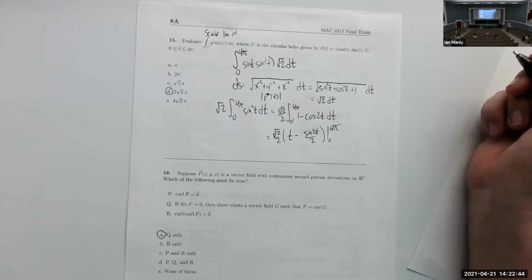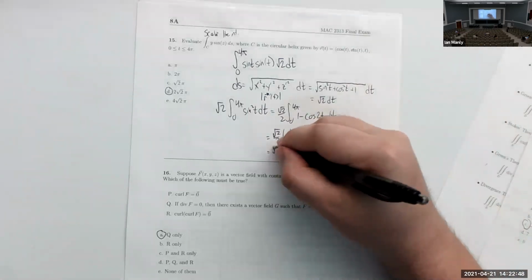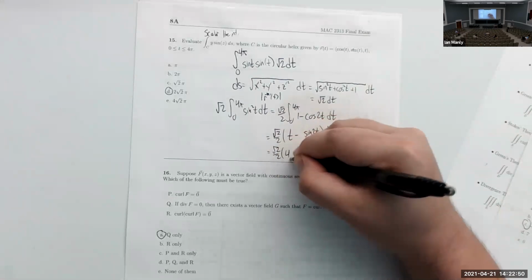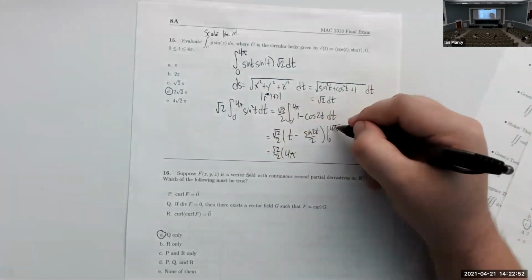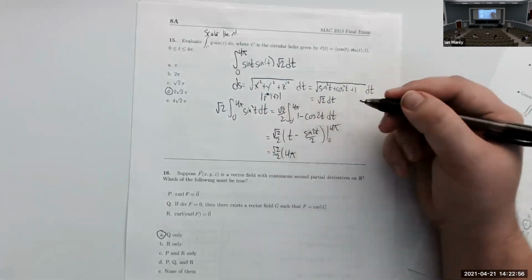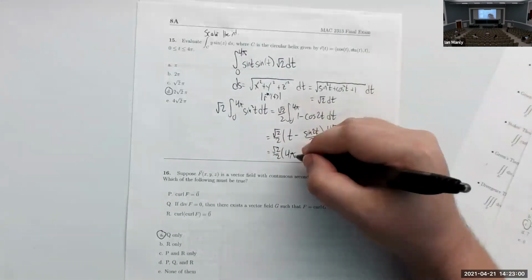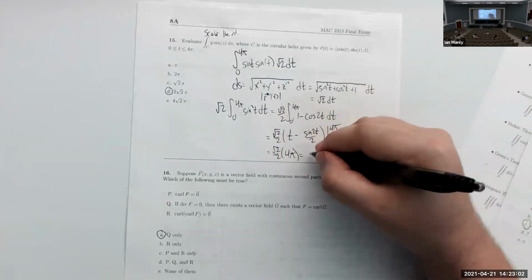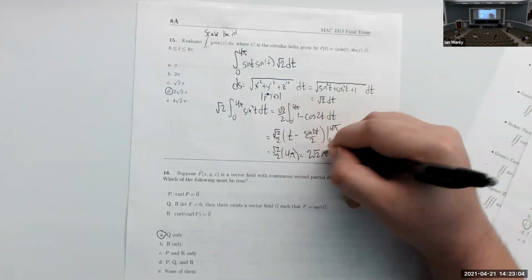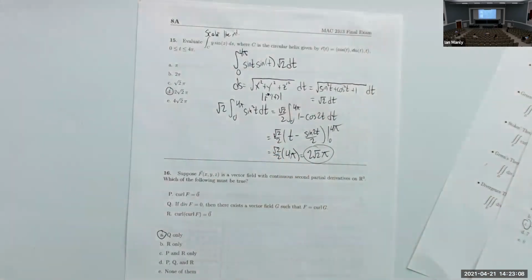All right, so let's see here. I plug 4 pi in. So I have 4 pi there. I plug 4 pi into here, that gives me sine of 8 pi, but that's just 0. I plug 0 into here to give me 0. I plug 0 in there to give me 0. So when all the dust settles after this cancellation, I end up with 2 root 2 pi, as indicated here.